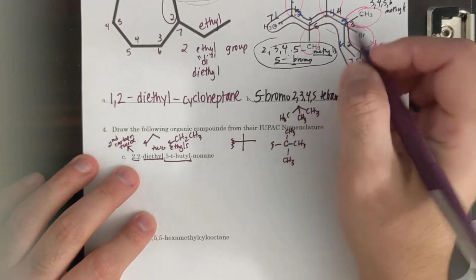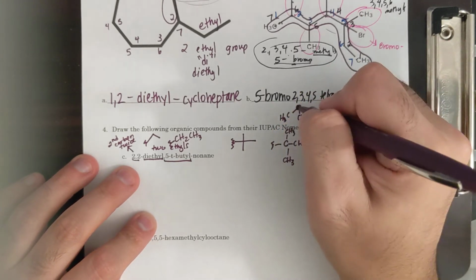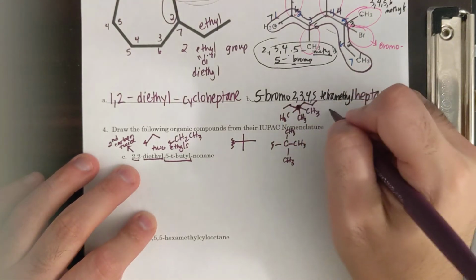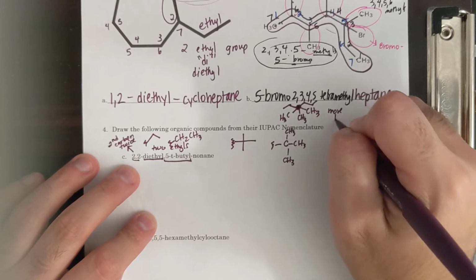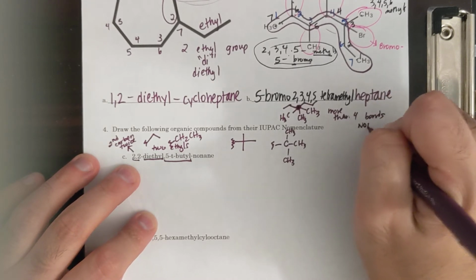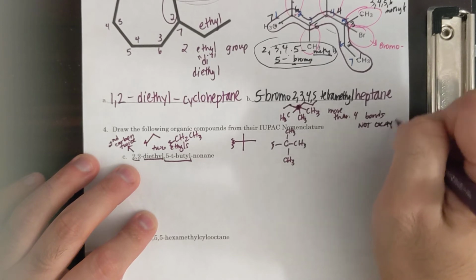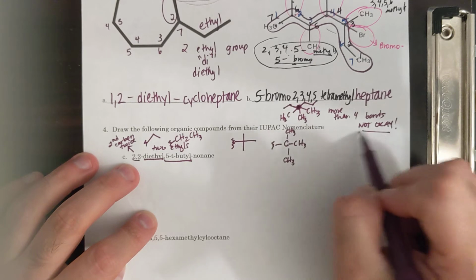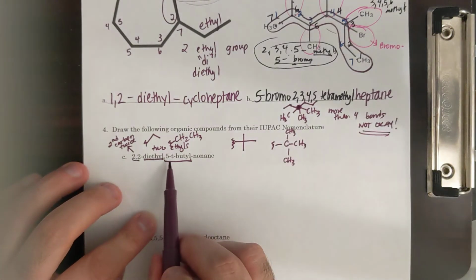You had the 3 CH3s, but this was part of the parent chain. And that is not correct. You just gave carbon more than 4 bonds. That's not okay. So if you did this, make sure you make a note that you gave carbon more than 4 bonds. Not okay.